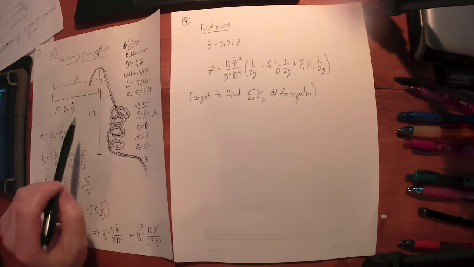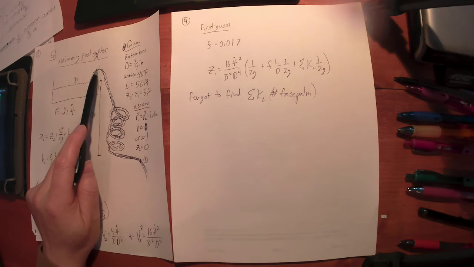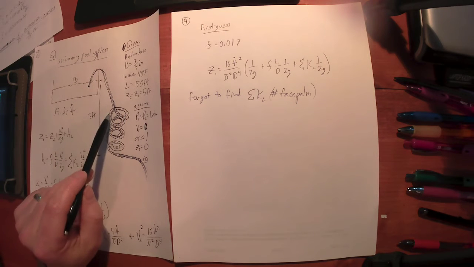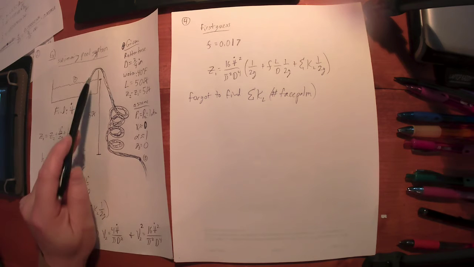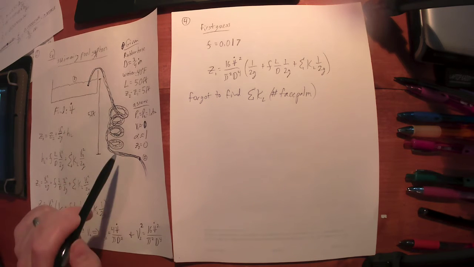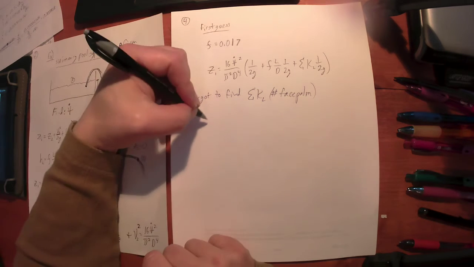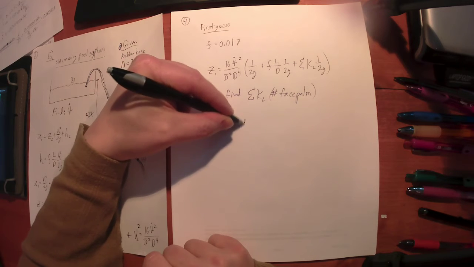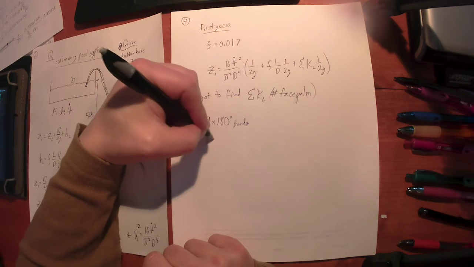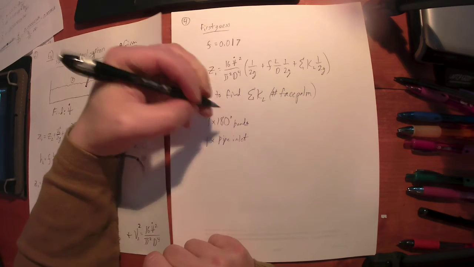So if we look at this thing, I've got a pipe inlet basically, and I've got a bend here. 1, 2, 3, 4, 5, 6, 7, 8. I've got 8 plus one more. I've got 9 bends, 9 180-degree bends. And I've got 1 pipe inlet.